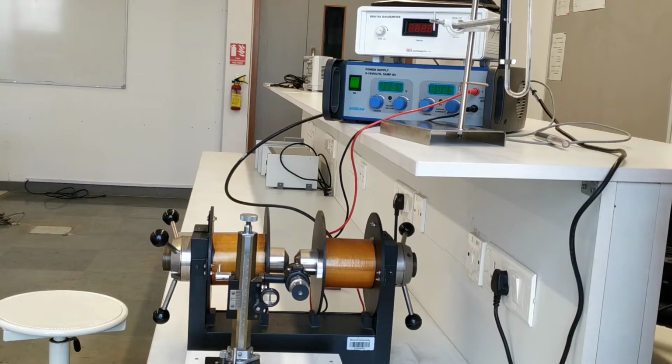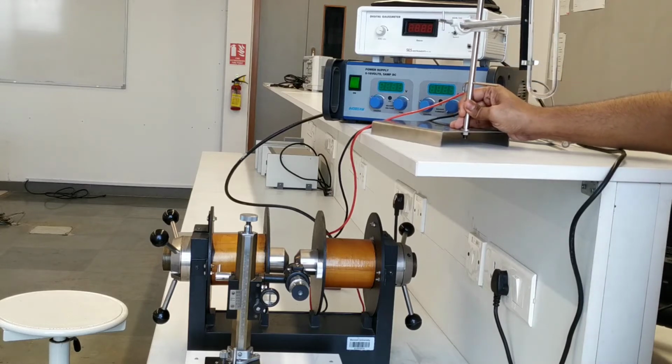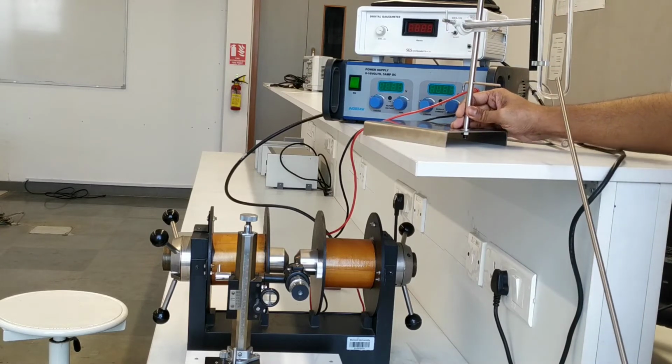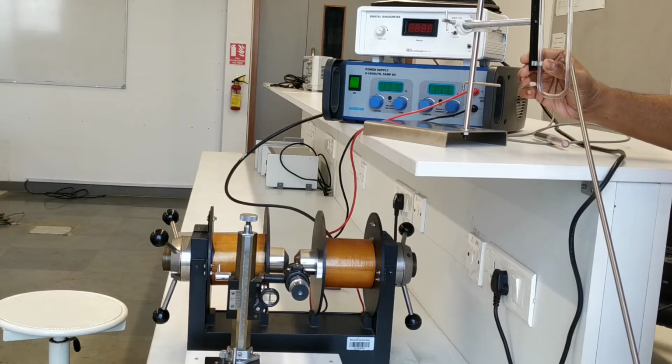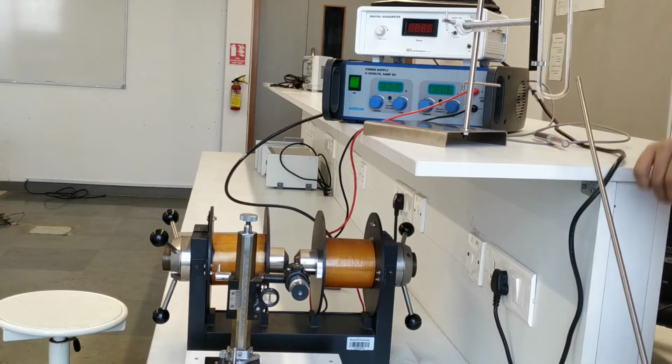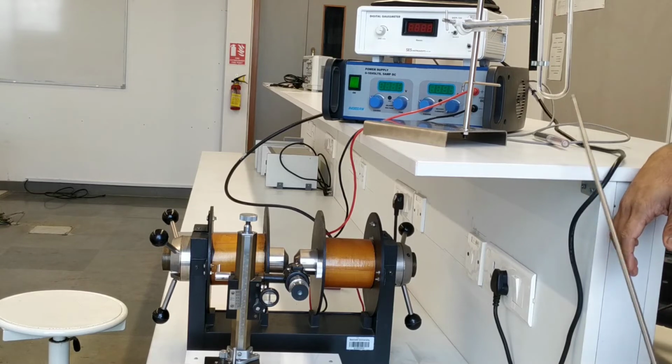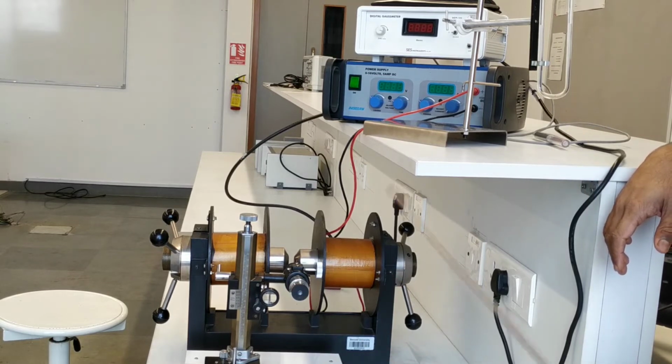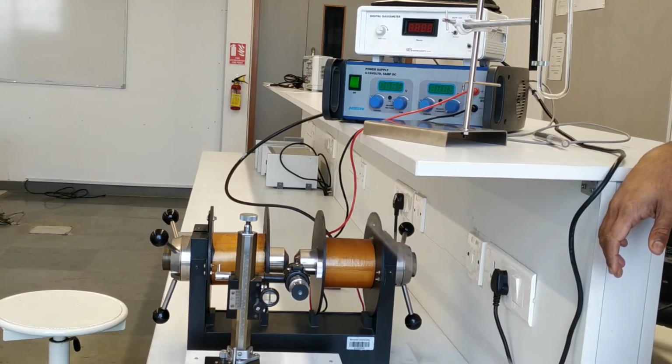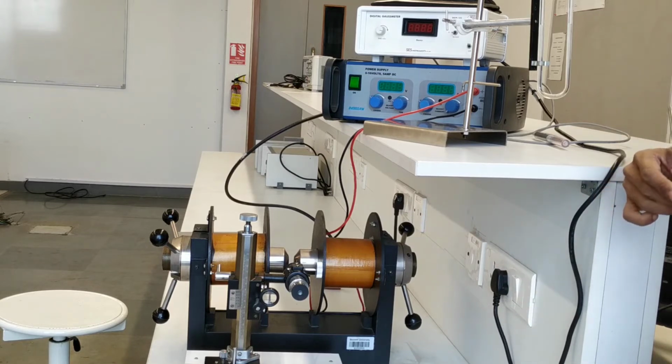Next, we have filled a certain concentration of that solution in this U-tube, as you can see. This one has 60% solution. You will start with this, then dilute the solution and go to 40% and 20%, and you will measure the susceptibility for all these different concentrations.